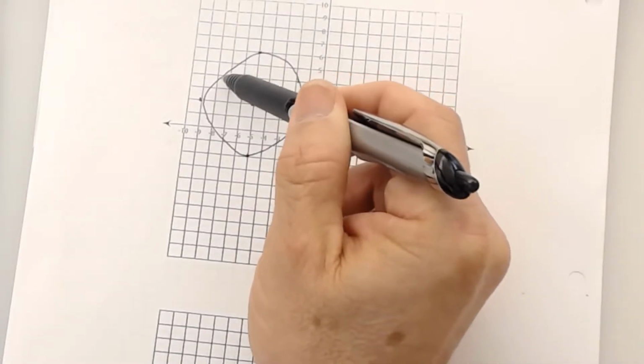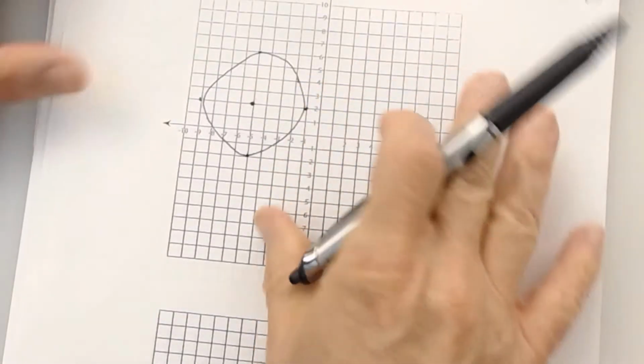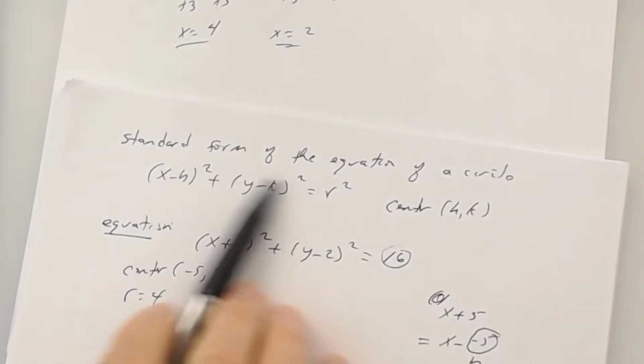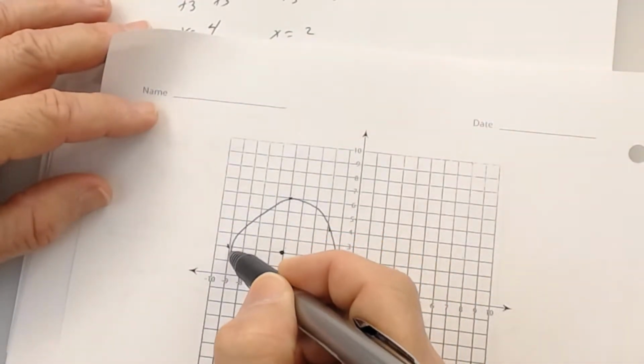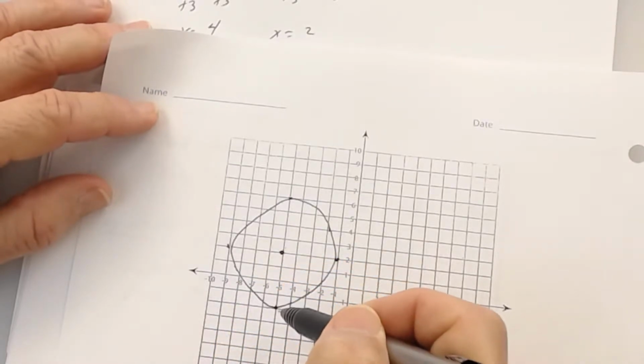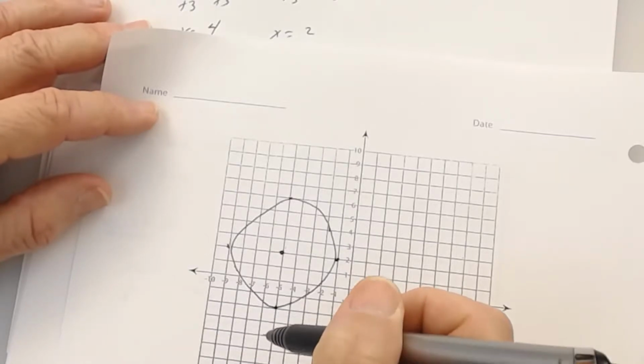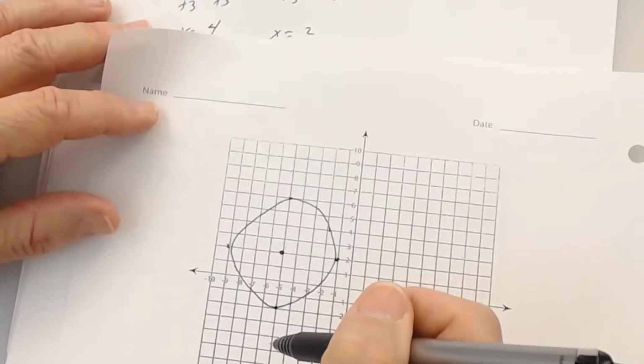I was drawing that every point that makes this equation, I can find it right here, a true statement. So all these points are solutions to this circle. So how many solutions does this circle have? An infinite number. Just like we drew the line. So whenever you graph something, you're graphing the solutions of that equation.